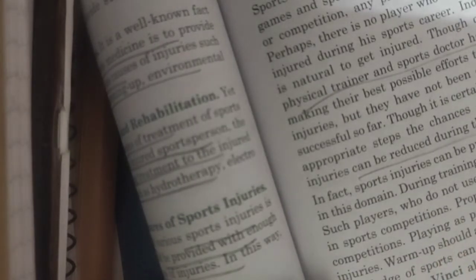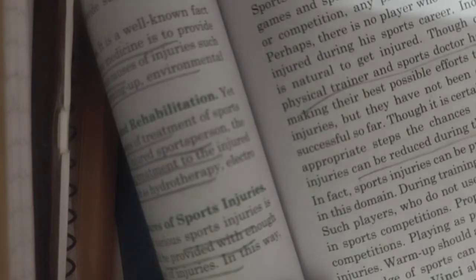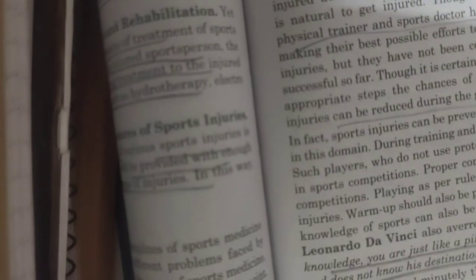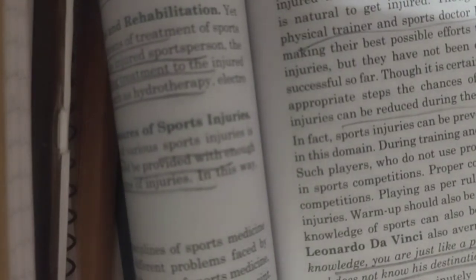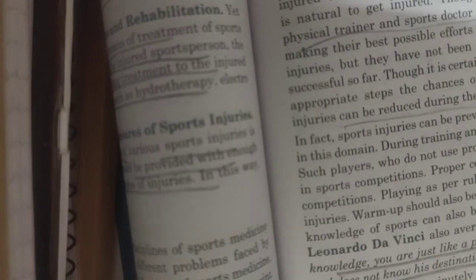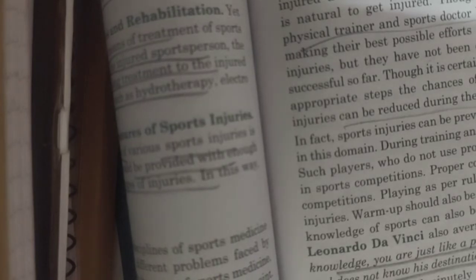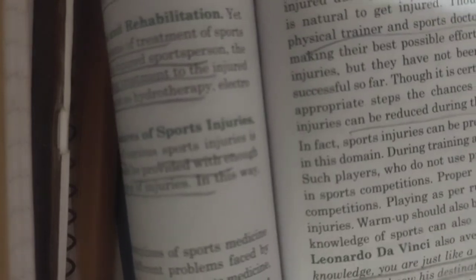Proper conditioning should be done before taking part, and Leonardo da Vinci said that even if you have enamored practice without scientific knowledge, if you're a sailor and you go to the sea without having a compass or map or anything, and you don't know the destination, then there's no point.